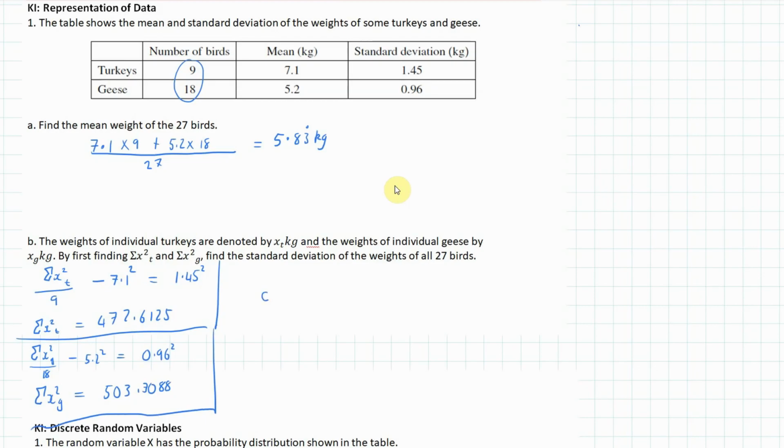So we know that variance is equal to the sum of x squared g plus the sum of x squared t all over the 27 birds that we have, subtract the mean squared, which is the mean of both birds squared, which we've already got from previously.